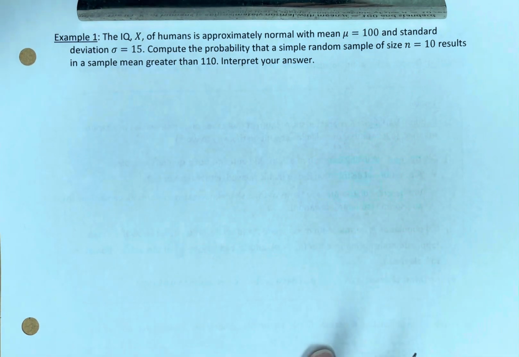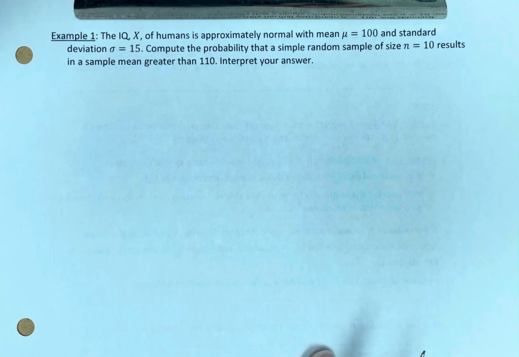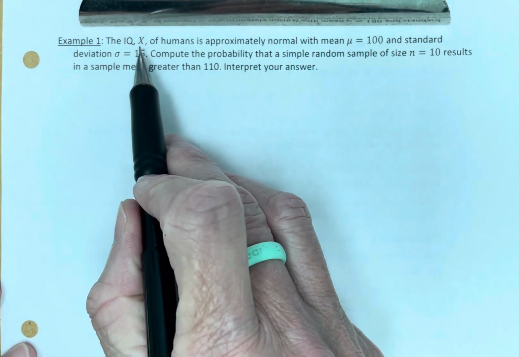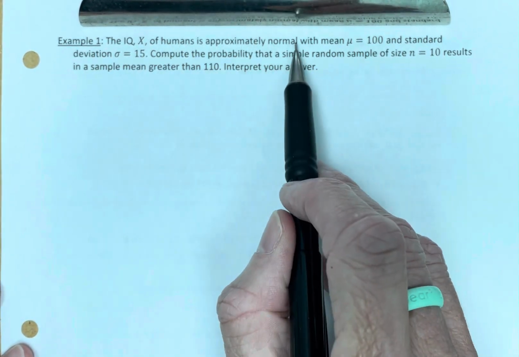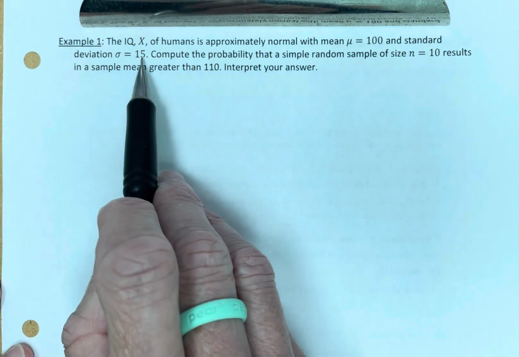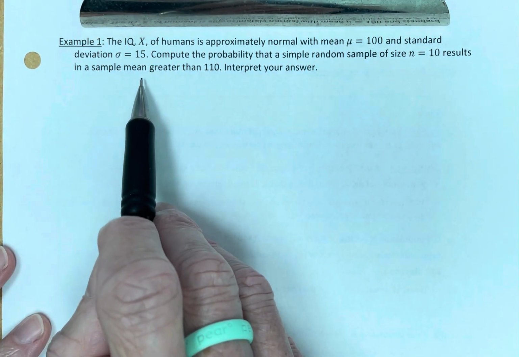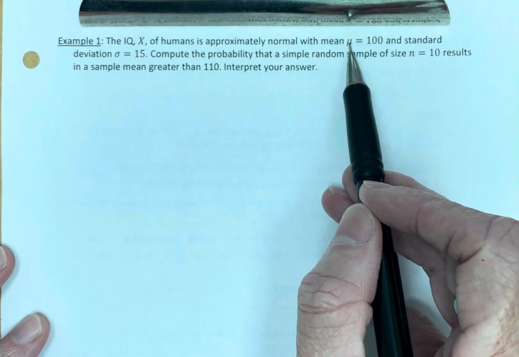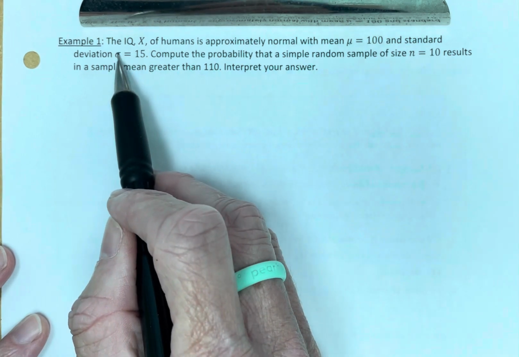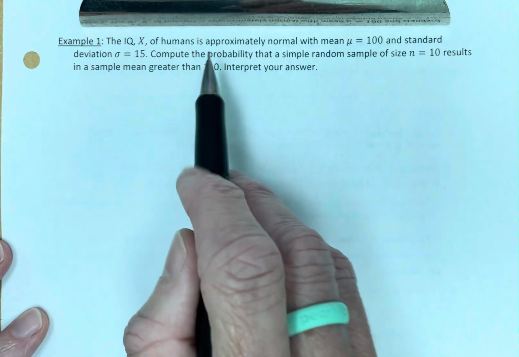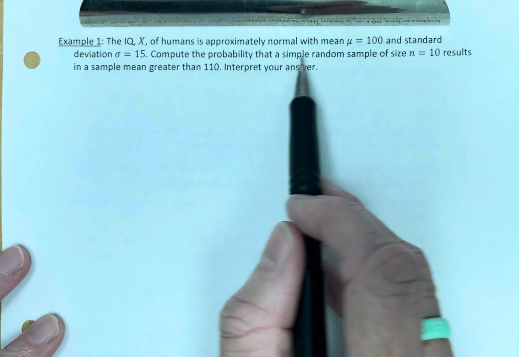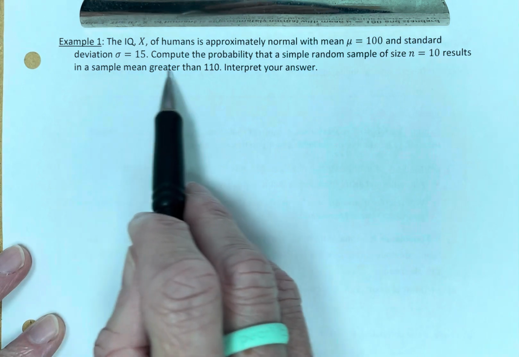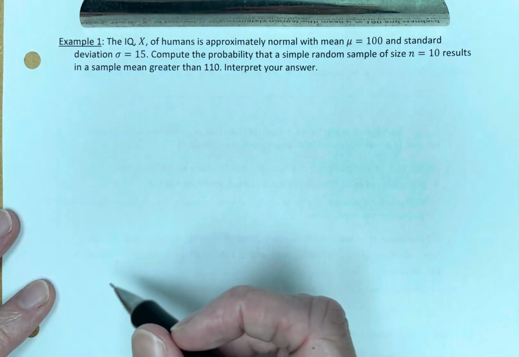Okay, so we're going to do an example on that IQ thing again. The IQ, which is a random variable x of humans, is approximately normal with mean 100 and standard deviation 15. Notice we're talking about the whole population of humans. This is the Greek symbol mu, that's a parameter, and this is the Greek symbol sigma, that's a parameter. Compute the probability that a simple random sample of size 10 results in a sample mean greater than 110.